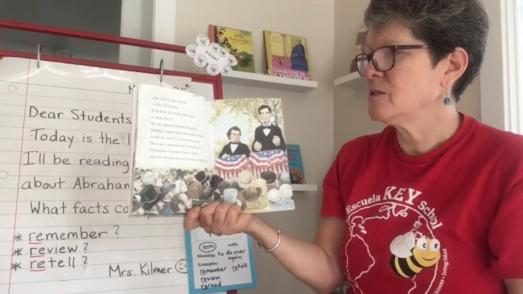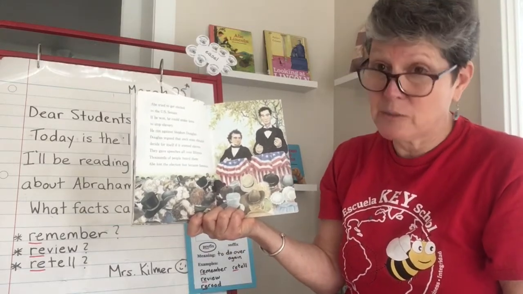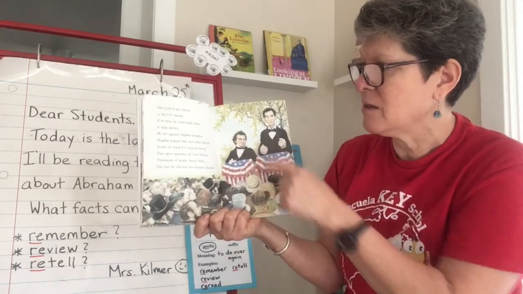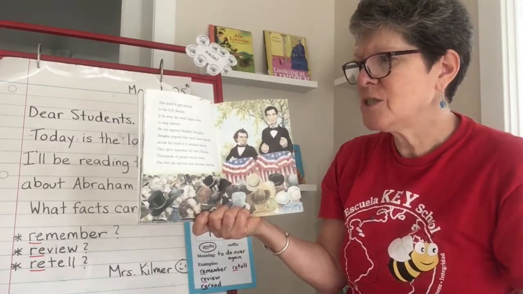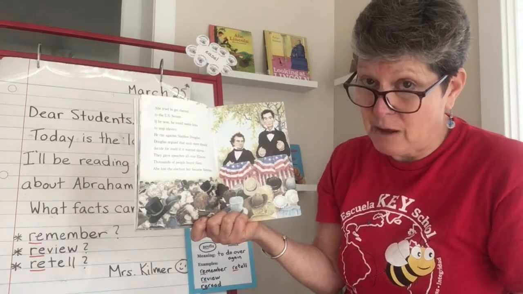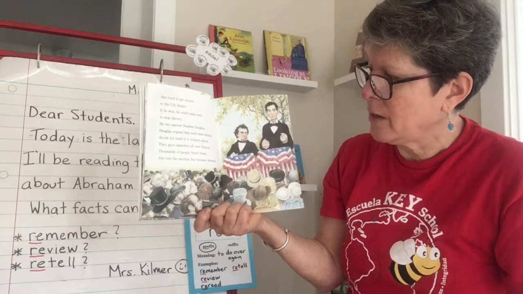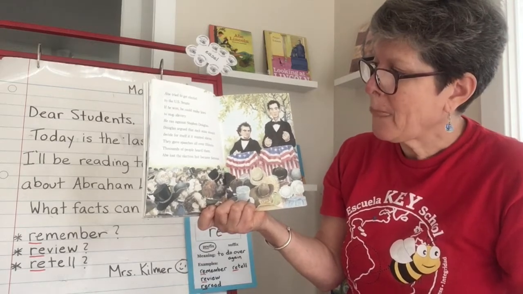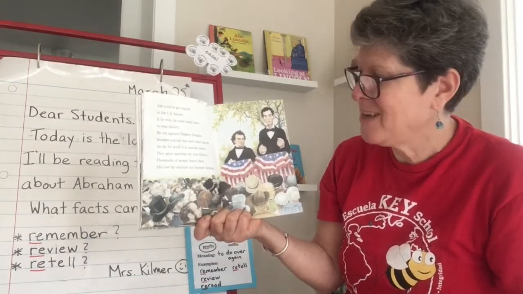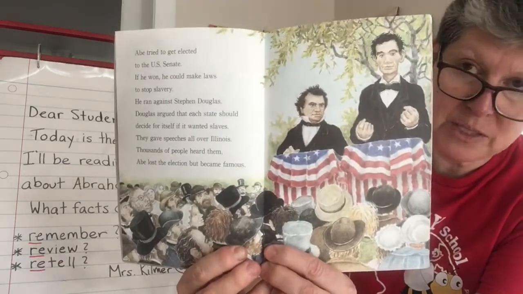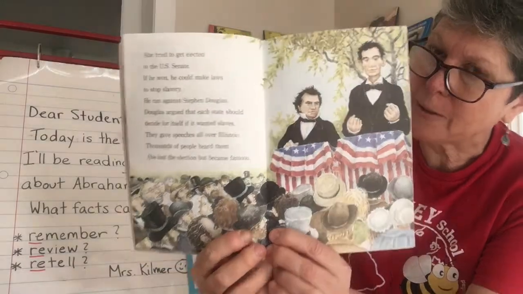Abe tried to get elected to the U.S. Senate. If he won, he could make laws to stop slavery. He ran against Stephen Douglas. Douglas argued that each state should decide for itself if it wanted slaves. They gave speeches all over Illinois. Thousands of people heard them. Abe lost the election, but he became famous. He became famous because of all his speeches. He was a very good speaker.